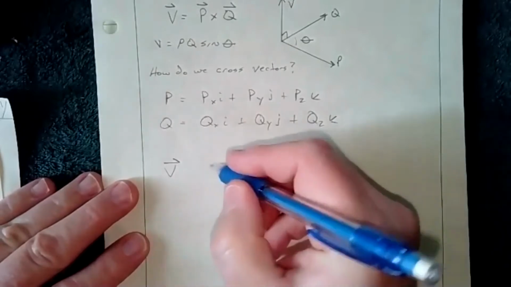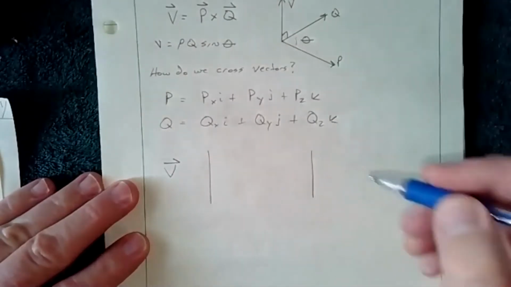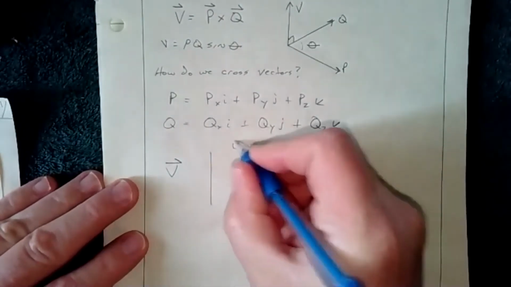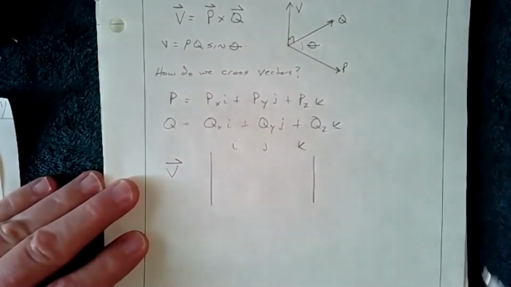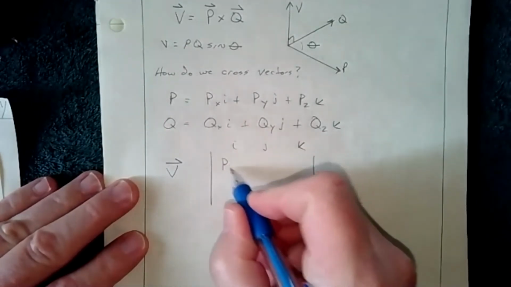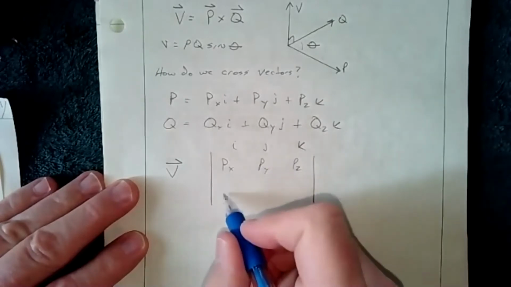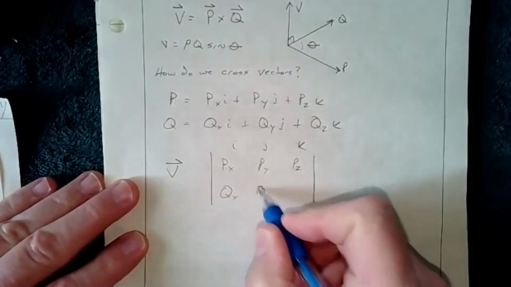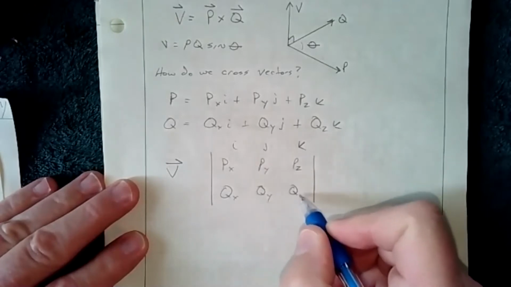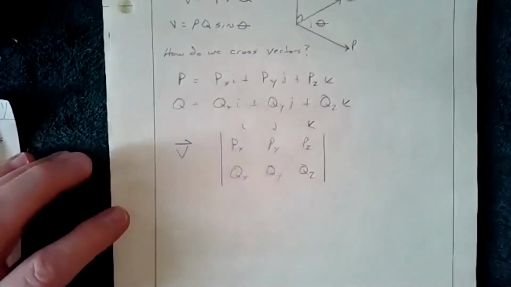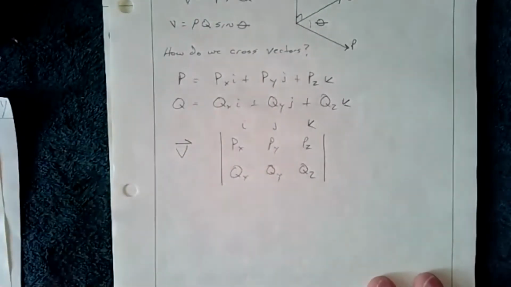So if we take the components and we set them up as V, then this is how you'll draw it when you're doing your homework. You have your i, j, k above, and then you just simply put in your Px, Py, Pz, Qx, Qy, Qz, and these would just simply be the values of those respective components.